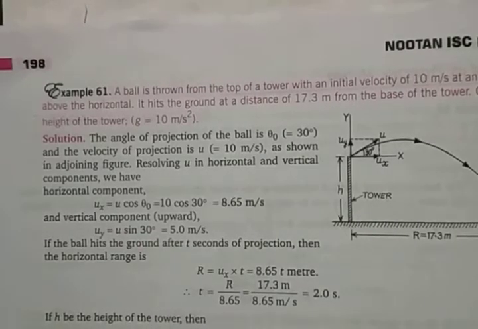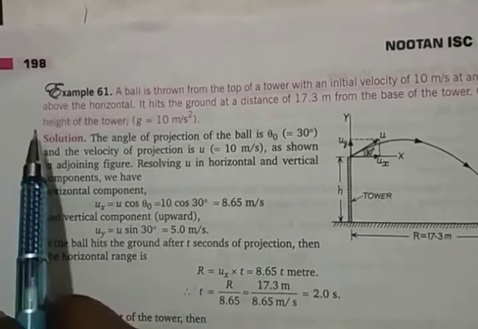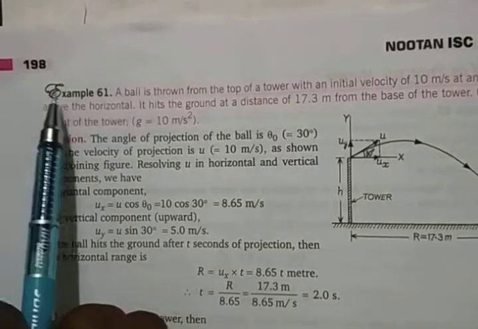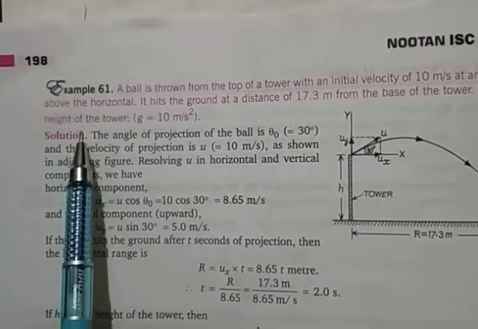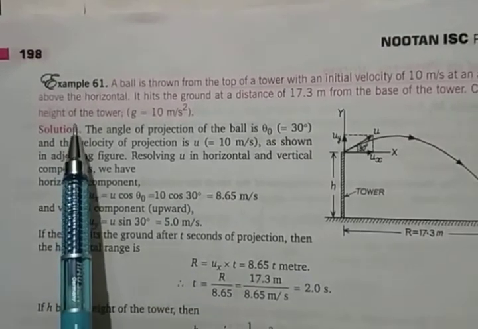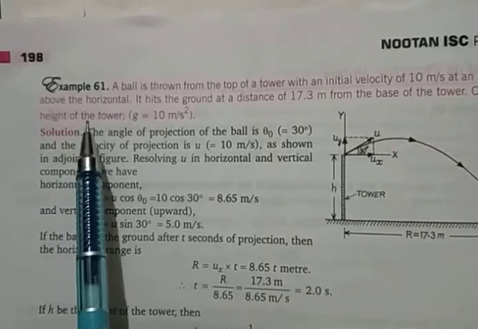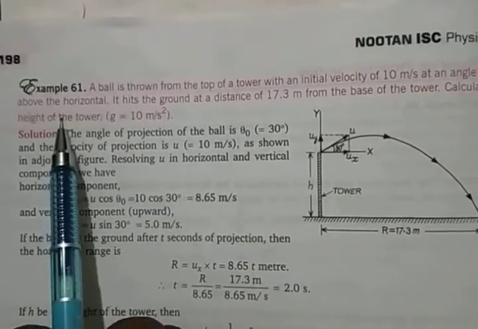Yes, students, today we are going to see a few more numericals from the book. Turn to page number 198 and example number 61. So we'll just do the example questions, whatever the questions which we have here, so that you can try to understand what it is given here. I'm just reading this question.